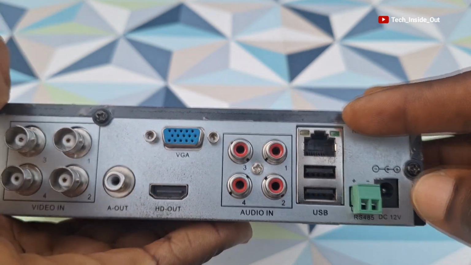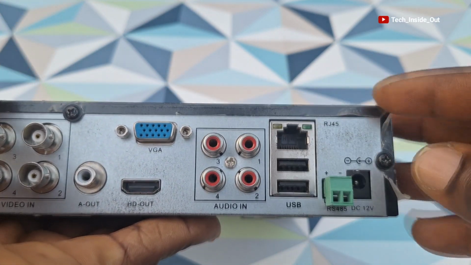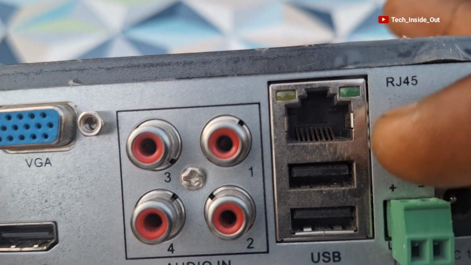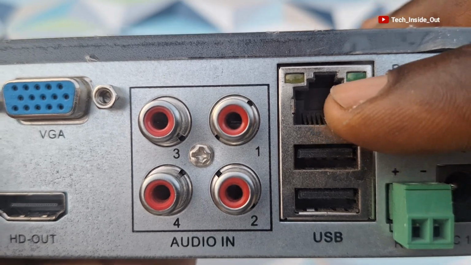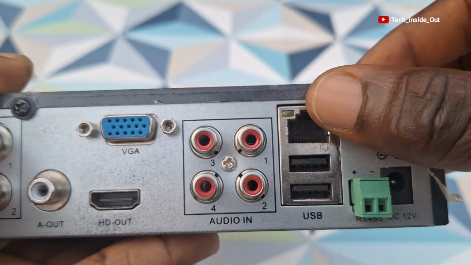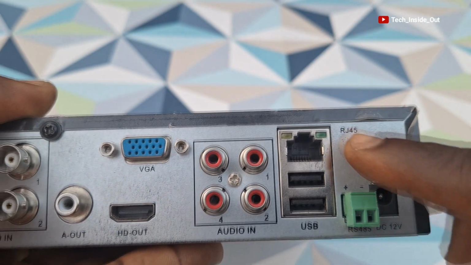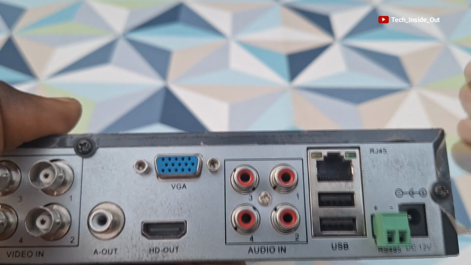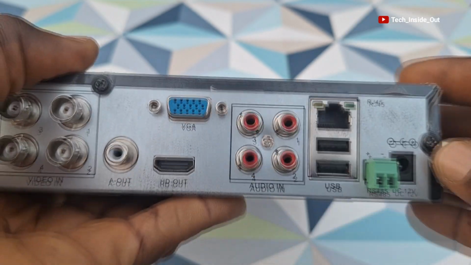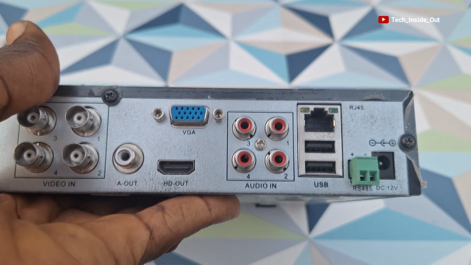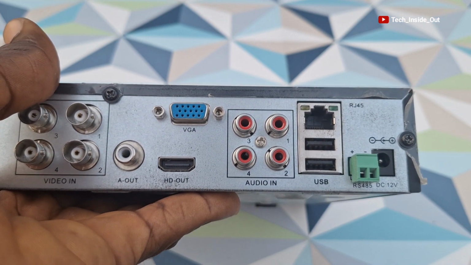Here are other ports aligned here. The top one is what we call the Ethernet port. The one I'm showing to the camera where my hand is, is the Ethernet port. This is where you can put in internet into the DVR so that you can have internet connection on the DVR for remote login purposes, or having internet to be able to view the cameras online.